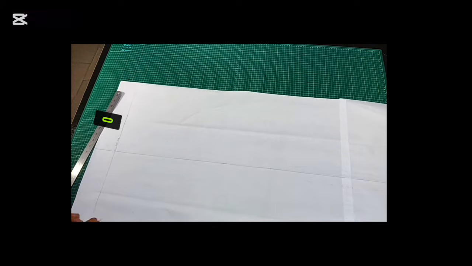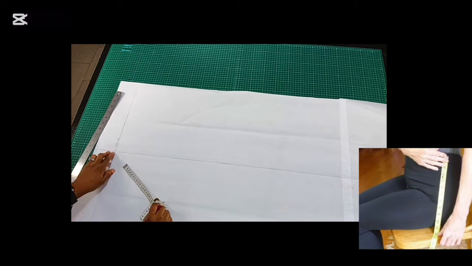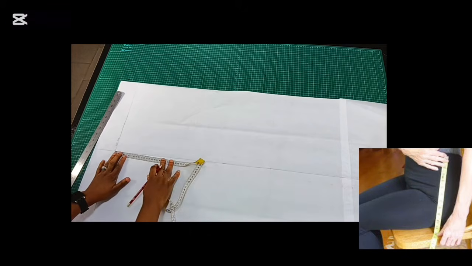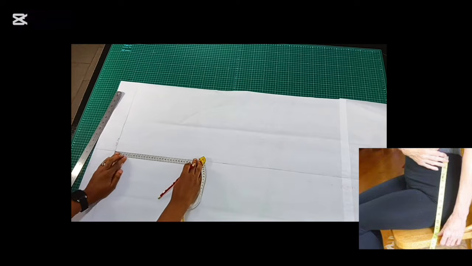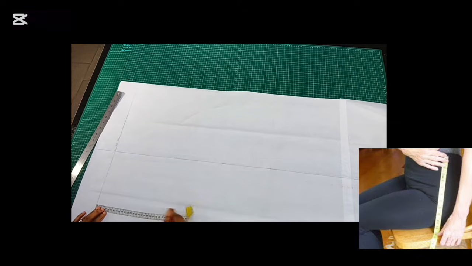The next number I'll be getting is number 1. Number 1 is my crotch depth or crotch line, also known as body rise. So I'll come here, point 0, I'll measure 28 cm, which is the measurement of my crotch depth or body rise.